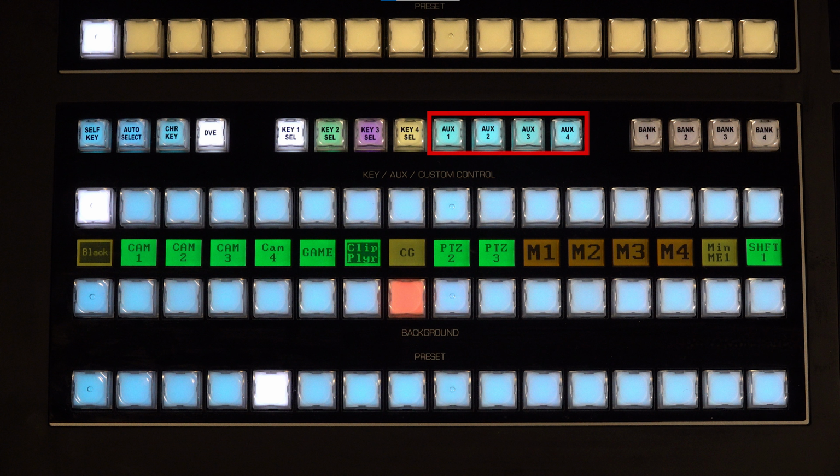The auxiliary selections work the same way, except rather than for keys, it's for out sources, such as our video wall here in our studio. The last thing we are going to go over is DVEs. To edit or create a DVE, make sure you have DVE selected as the key type. You can then select which key you want to make changes to.